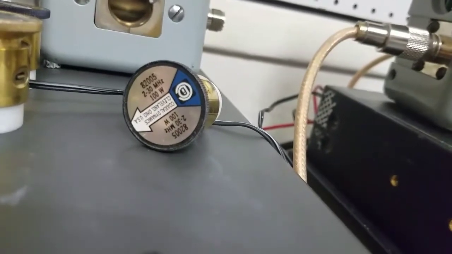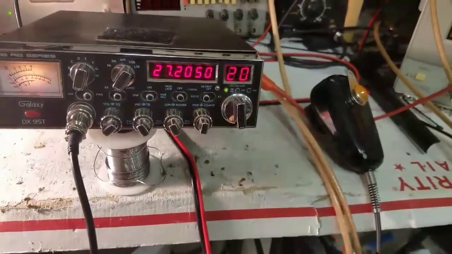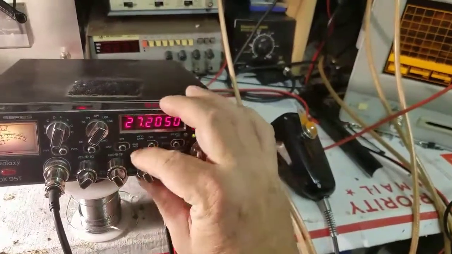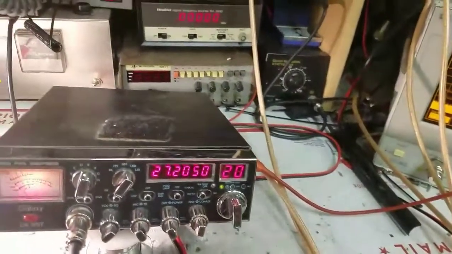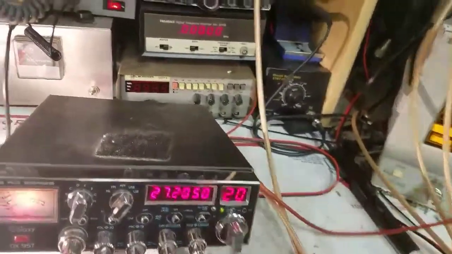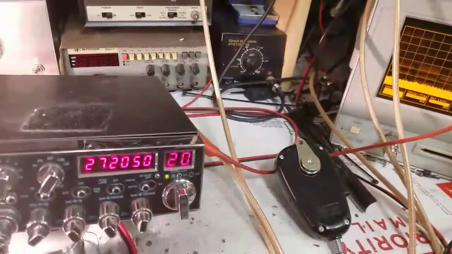CQ, CQ, CQ. So like I say, it sounded real good right there on sideband. So we can turn this up. Oh, no, we don't turn that up. We can turn this up. Hello, 1 2. Turn the reference up just a little bit.